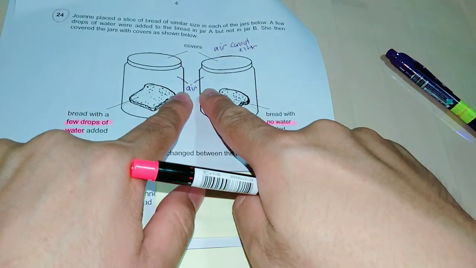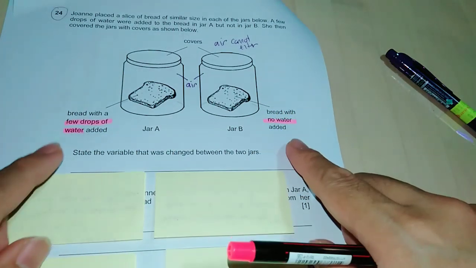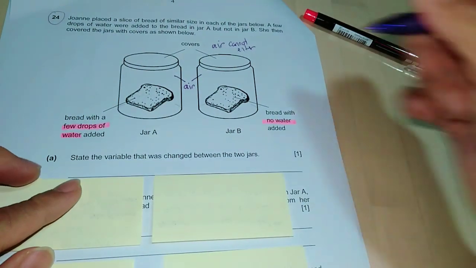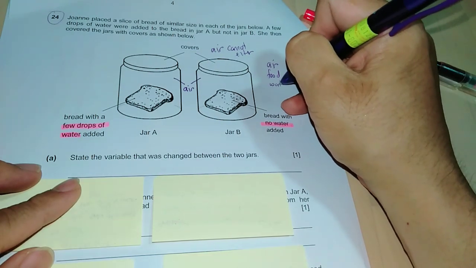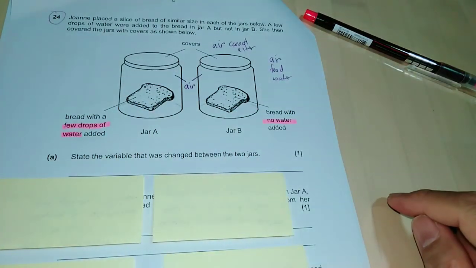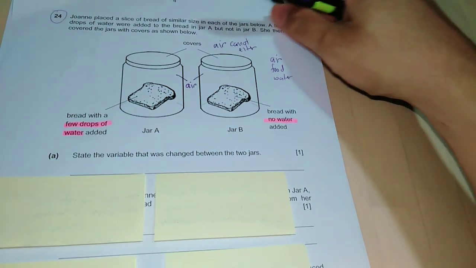Both have air, that is a similarity. Both have a piece of bread, that's a similarity. And the only difference is this. So here I see something about air, about food, about water. The bread is a food. So it must be about survival or living things. But I don't see any living things here. What living thing could this question be about?